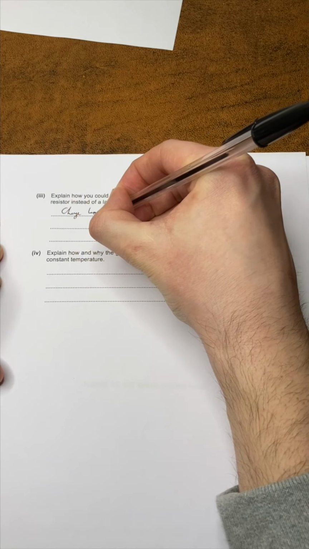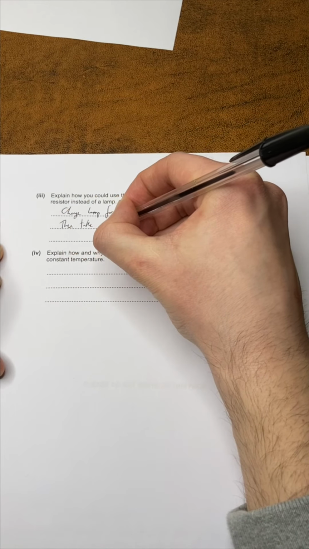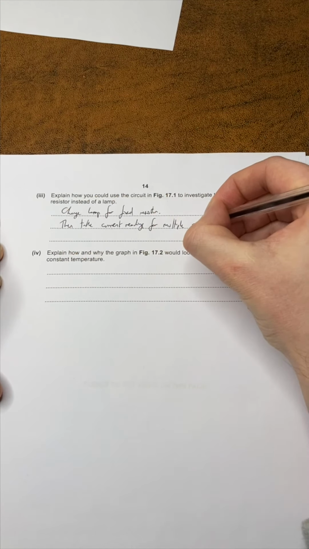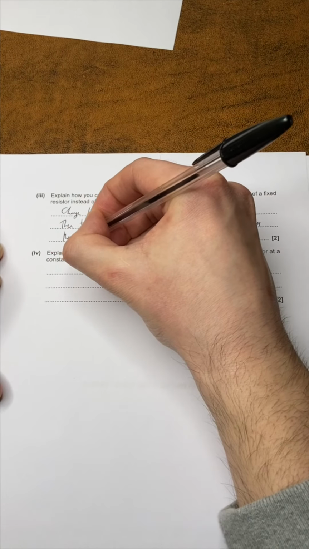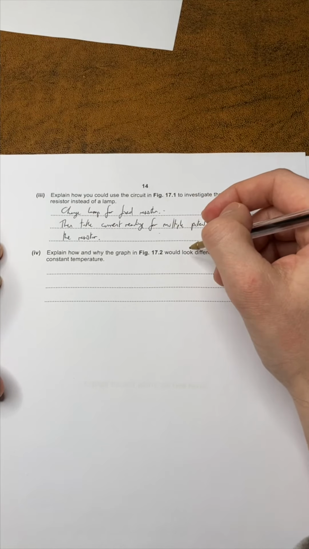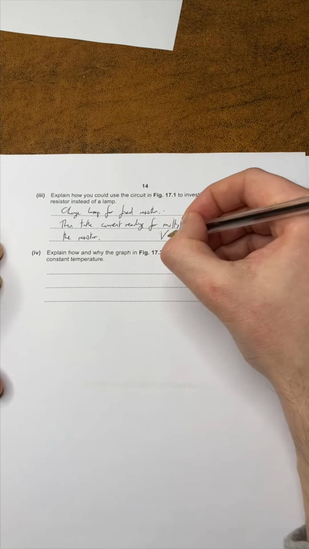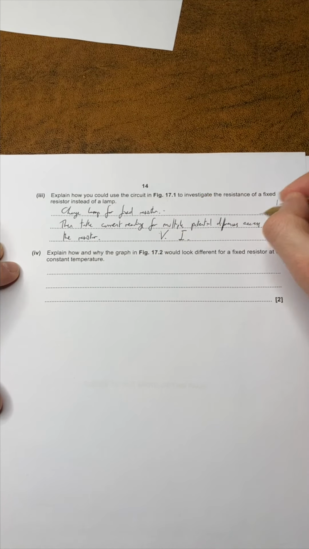Change lamp for fixed resistor, then take current readings for multiple potential differences across the resistor. So that's what we'd change, and this is what we'd do to get all the information we need, because we need a big set of data for voltages and a big set of data for current, allowing us to make a graph of current against V to show us how our resistance is behaving.